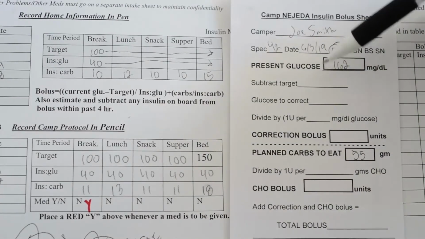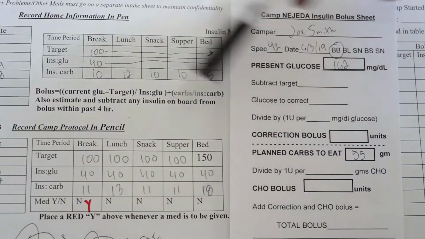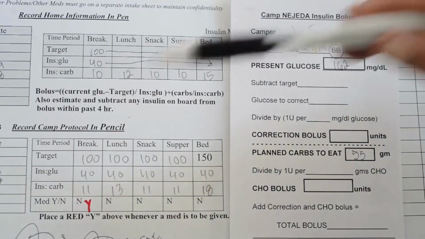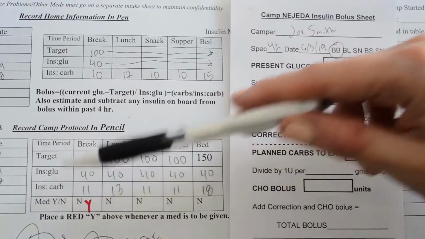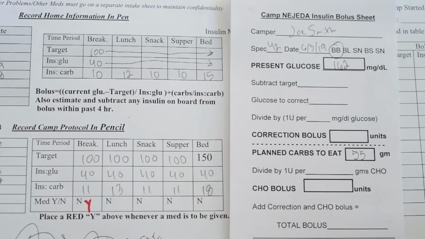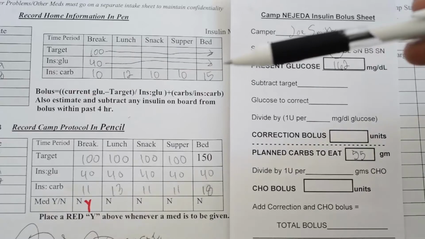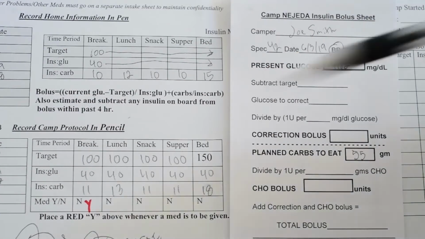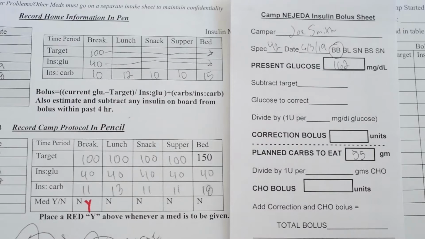So now we need to take in our numbers from the camp protocol, right? So the 3 numbers we always use to calculate are the blood sugar target, the insulin sensitivity factor or correction factor, it's a lot of names for this one, and the carb ratio. So we'll input those into our cheat sheet.